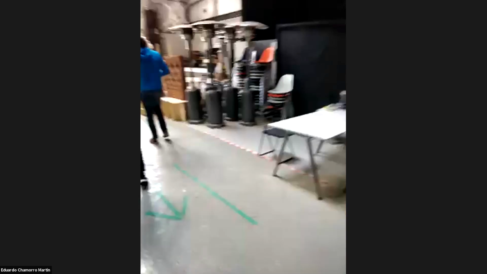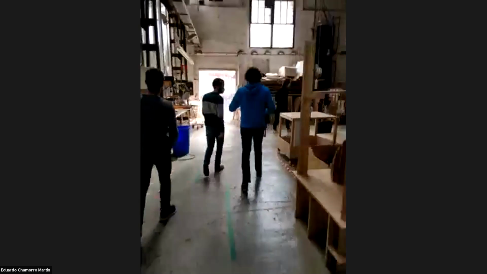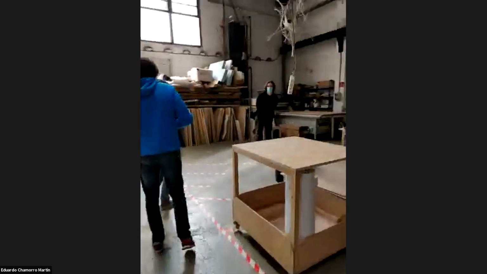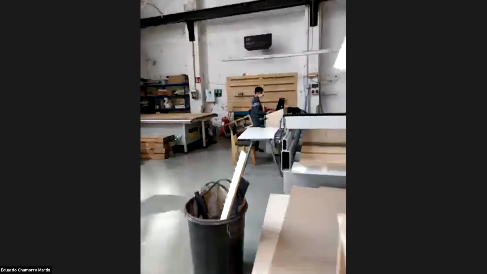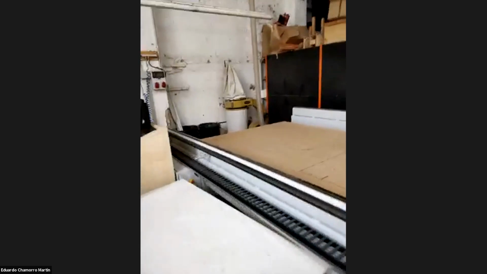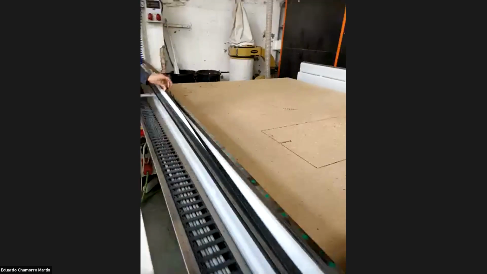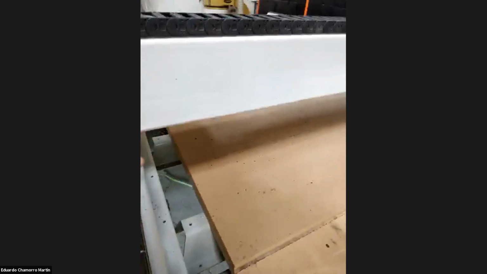So let's go see a little bit some machine examples and how they're built up. So, for example, these guys, the bearings.